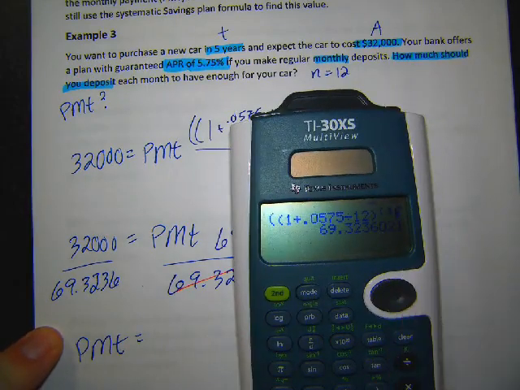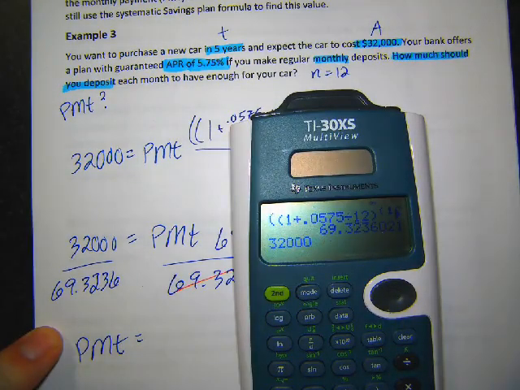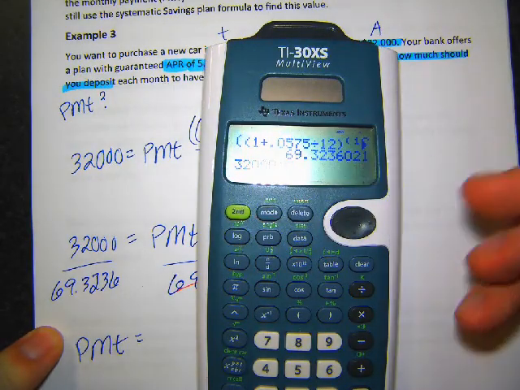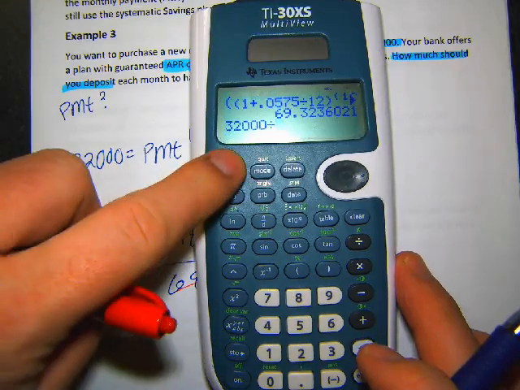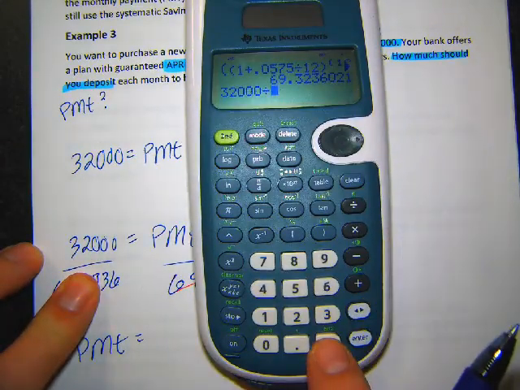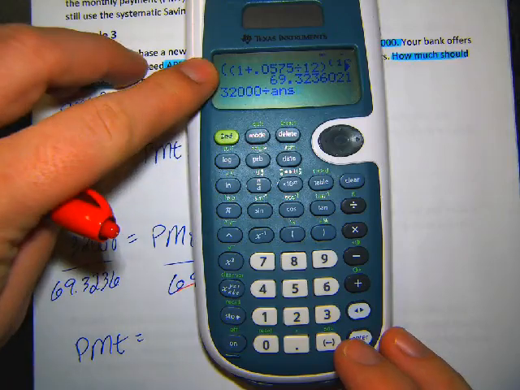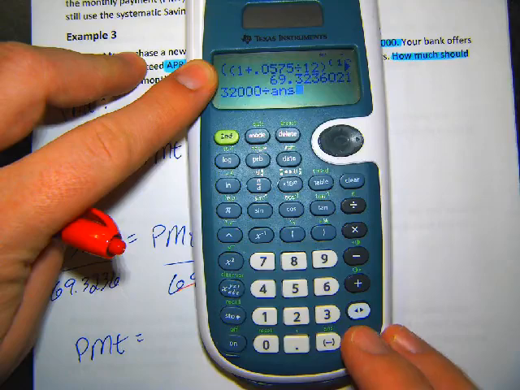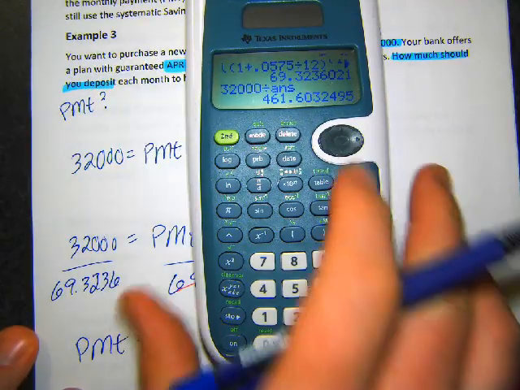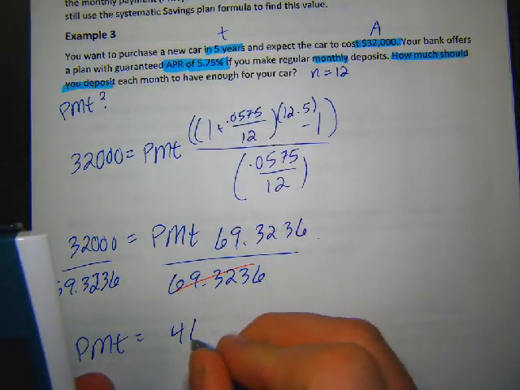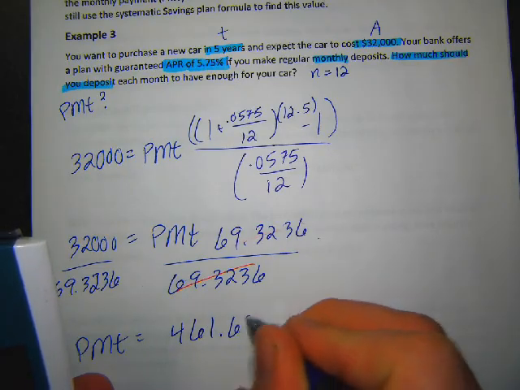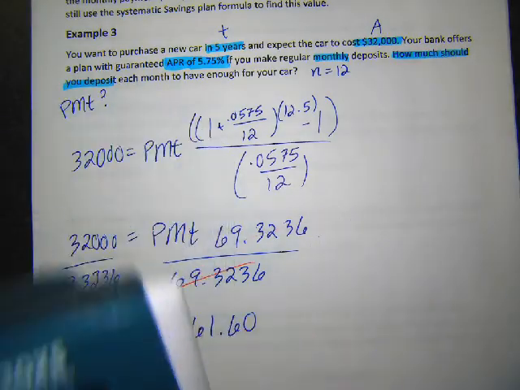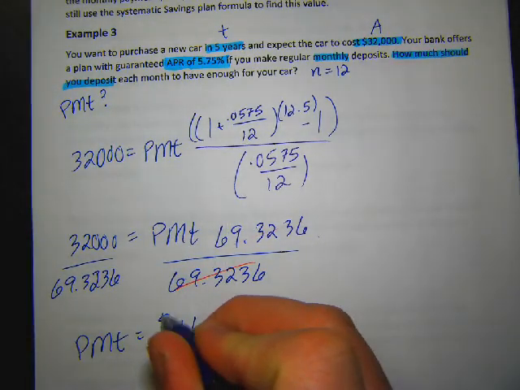So I'm going to take 32,000. And I'm going to show you that trick again where I use the 69.3236. It's already in my calculator. So when I hit divide, I'm going to hit second, and this ANS button right here, and it's just divide by this previous answer. So divide by that 69.3236, all of which is in my calculator already, giving me the most exact answer. So I get 461.603. I can take that 3 and just round it off. 3 doesn't carry it up, so it's 461.60. So that payment should get me there.